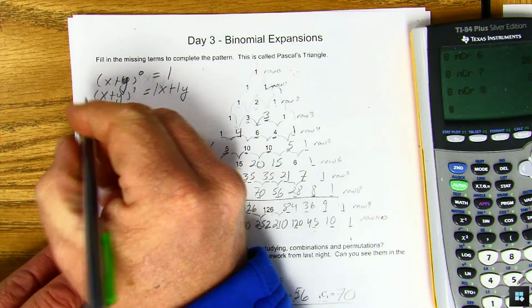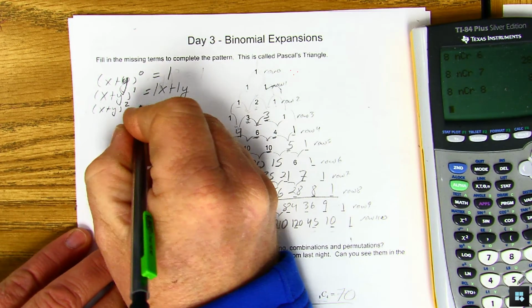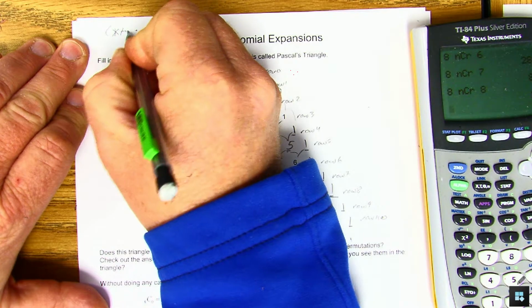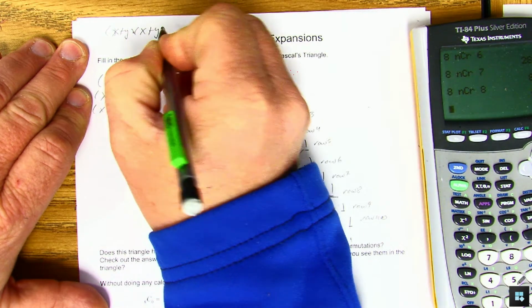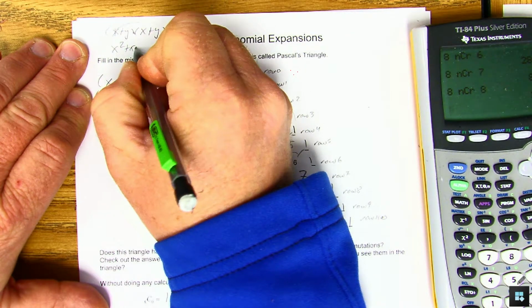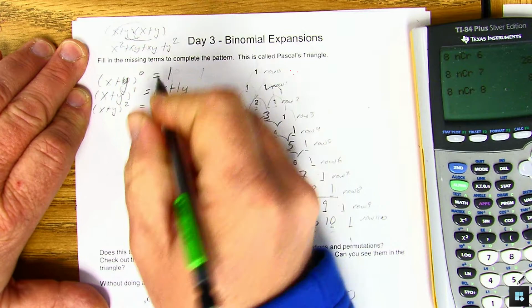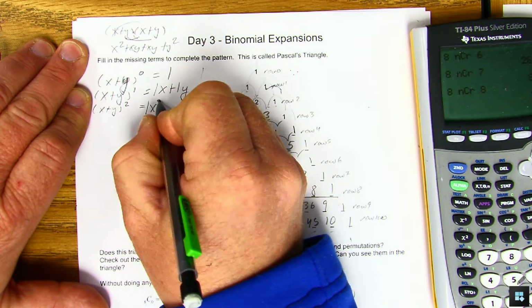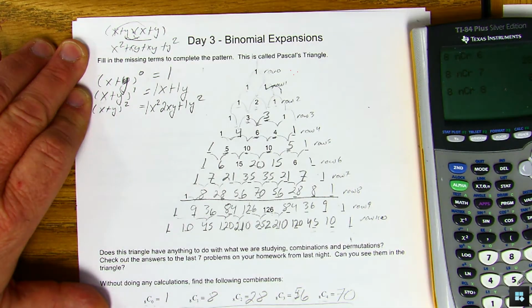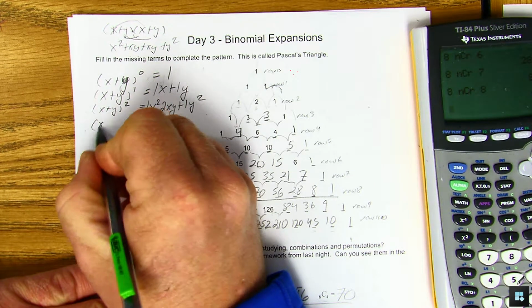Okay. What if we did x plus y squared? Now be careful. Remember, I always tell you to multiply it, write it out, right? So I'm going to write it out right up here. X plus y times x plus y. Distribute out. X times x is x squared. It's going to be an xy and a yx, which is another xy, really, and a y squared. So in other words, that gives us 1x squared, 2xy, and 1y squared. That's interesting.